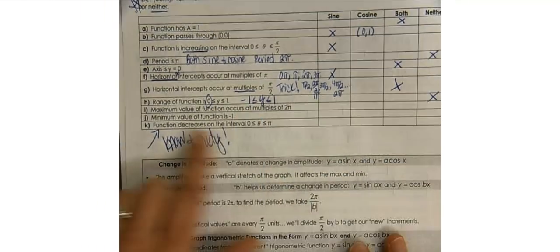The range of the function for each of these is -1 is less than or equal to y, which is less than or equal to 1. Your minimum value is -1, not 0, so that is a neither situation. The maximum value of the function occurs at multiples of 2 pi. Okay, so multiples of 2 pi, that means that we're talking about 2 pi, 4 pi, 6 pi, etc.